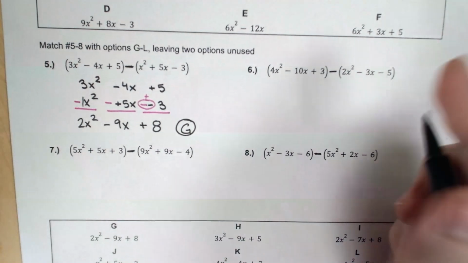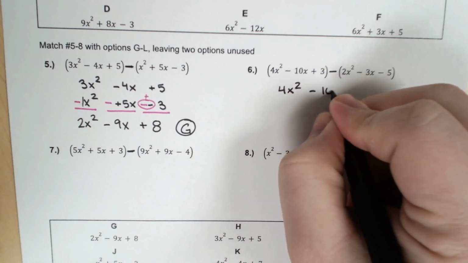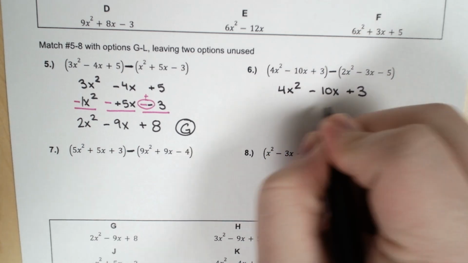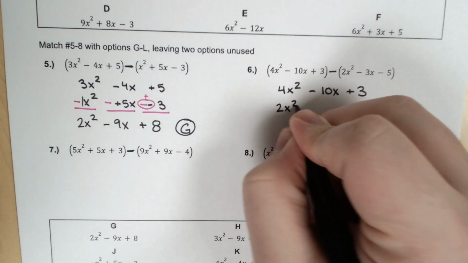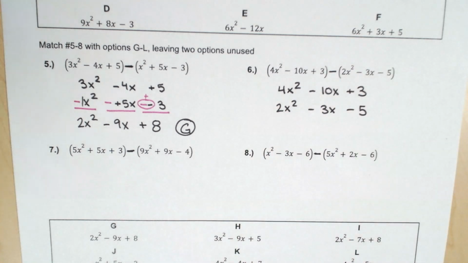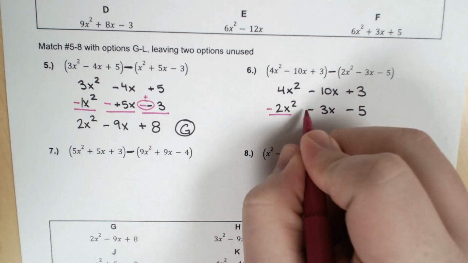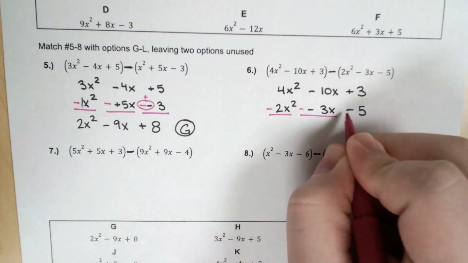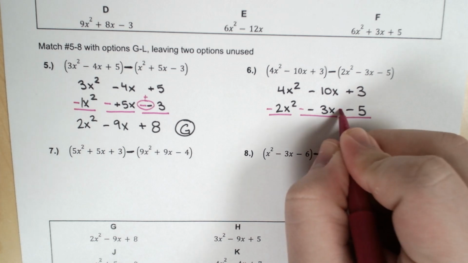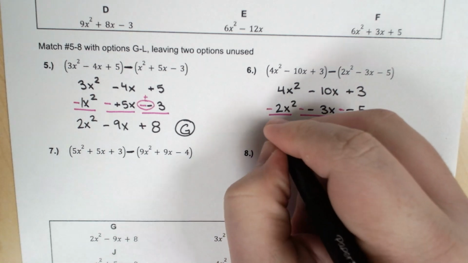Let's try that again. Number 6, 4x squared minus 10x plus 3 minus 2x squared minus 3x minus 5. We're going to say 4x squared minus 2x squared, negative 10x minus negative 3x, and 3 minus negative 5. 4x squared minus 2x squared is 2x squared.